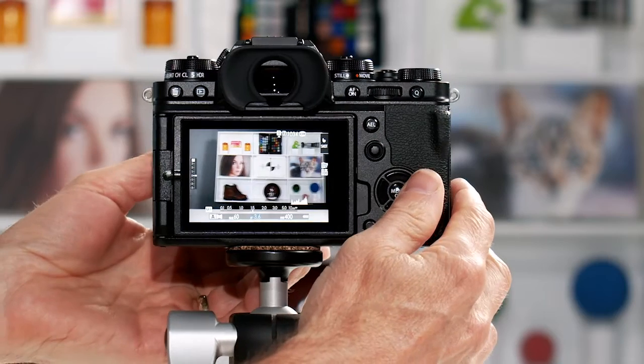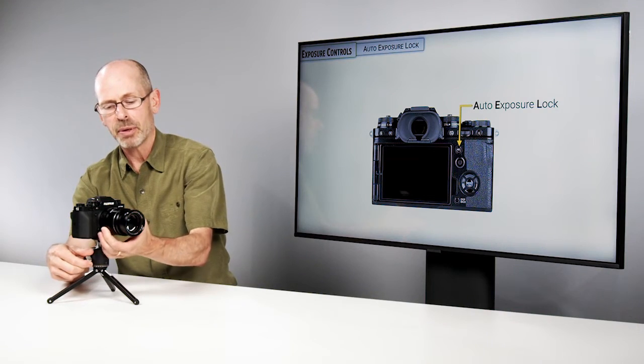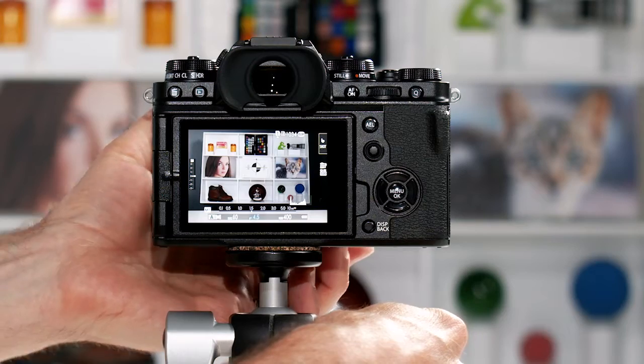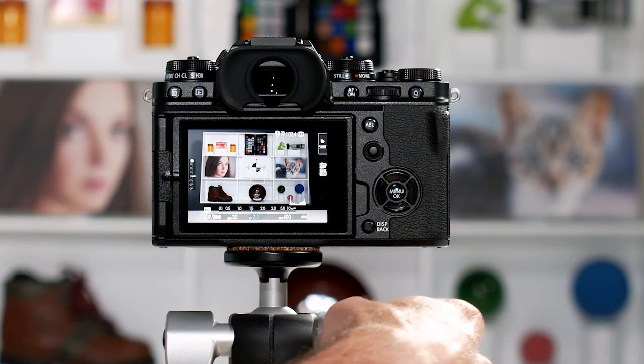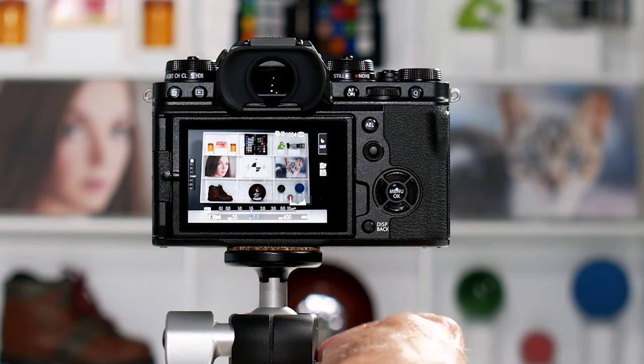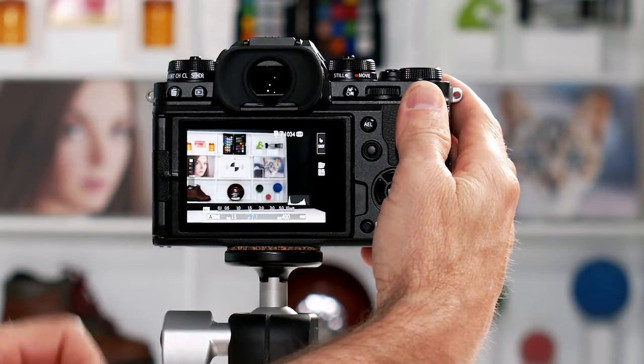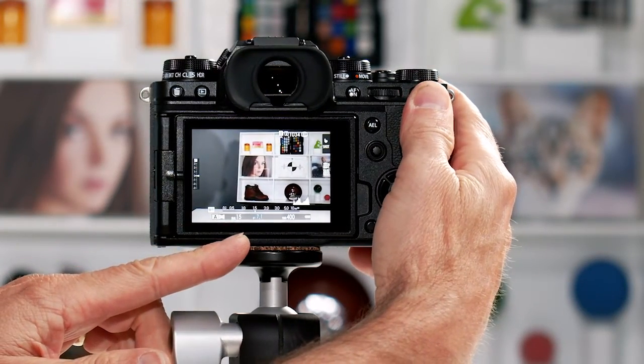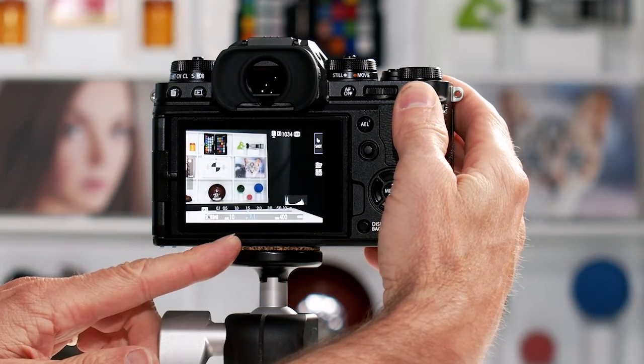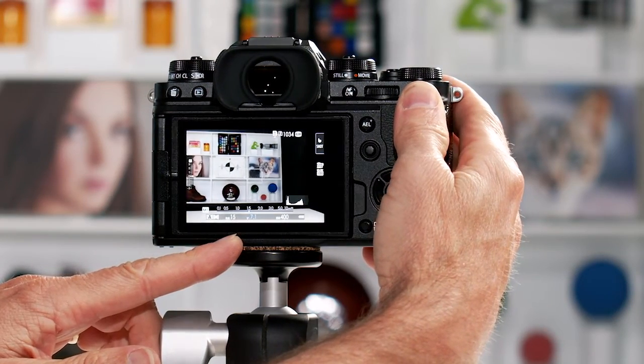And I can manually adjust my aperture right here. All right, so if I'm looking at my exposure and I move to the left and right a little bit, you can see that my shutter speed changes. Okay, you can see how it drops down because it gets darker over there.